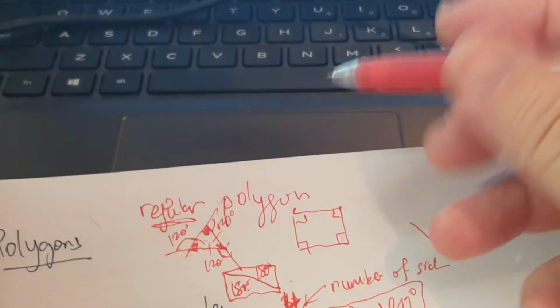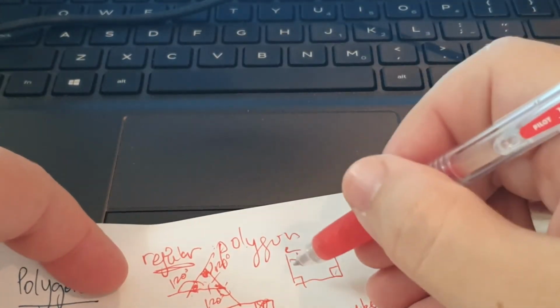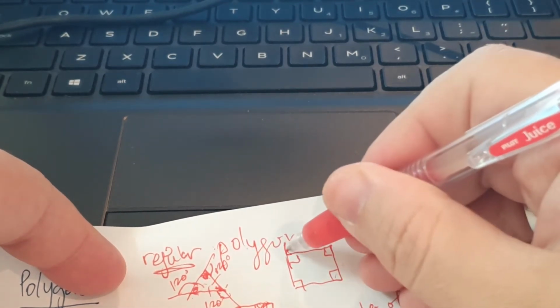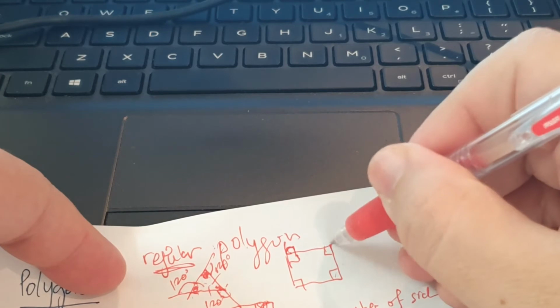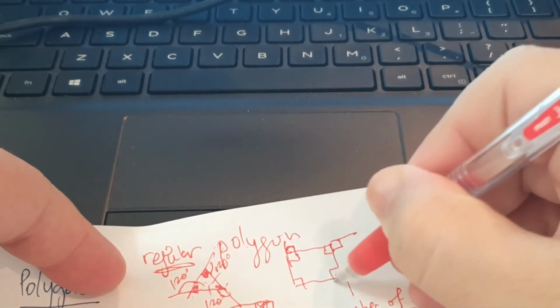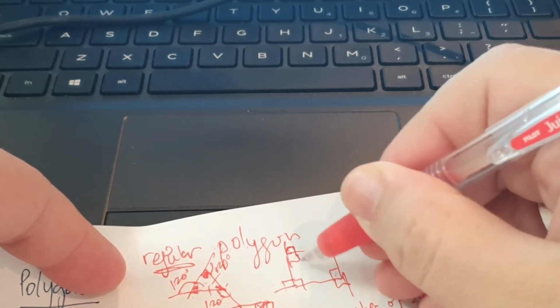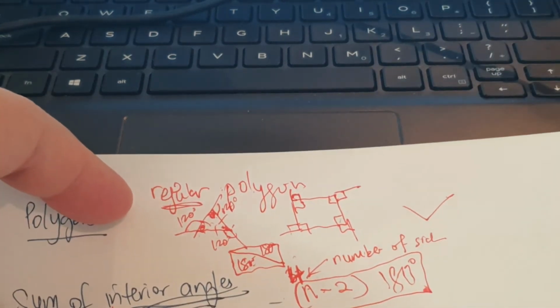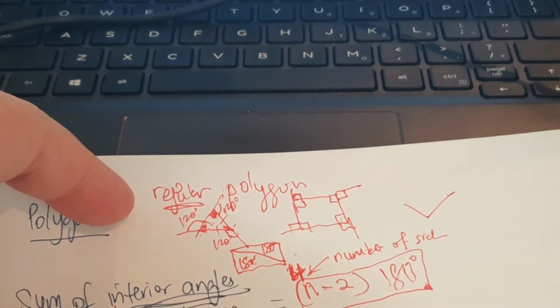So if you don't believe this, you take a look at this. Exterior angle is 90, right? 9, 18, 27, 36. Isn't it the same? Also adds up to 360, right? So I can go on and on, the result is the same.